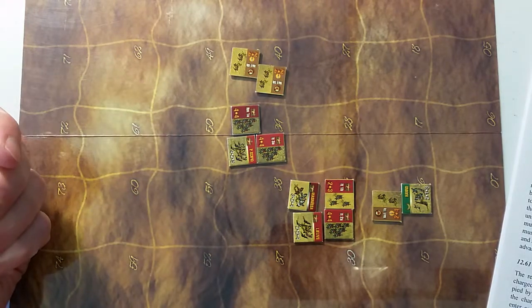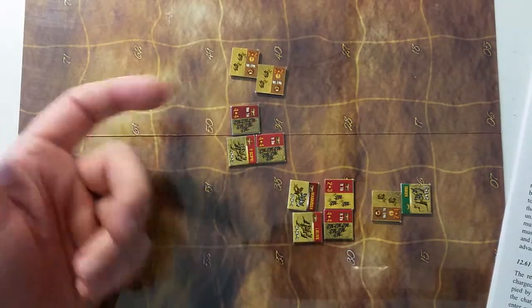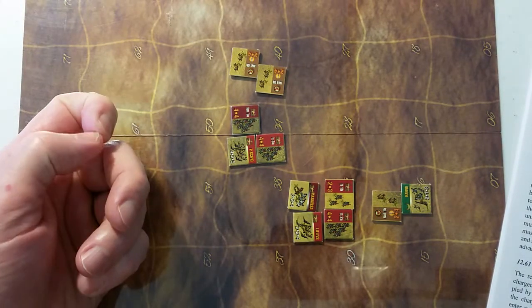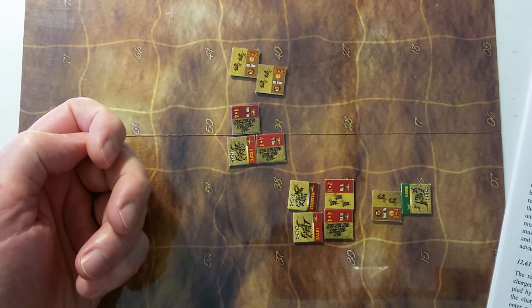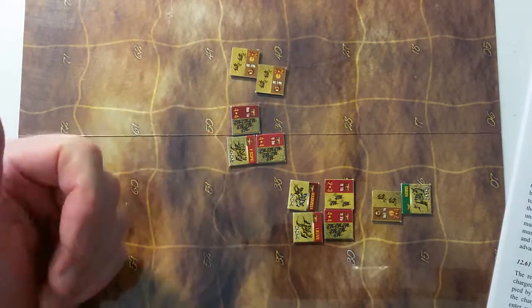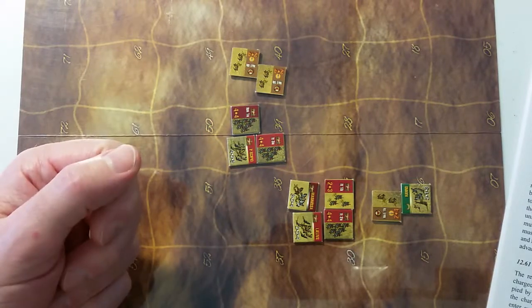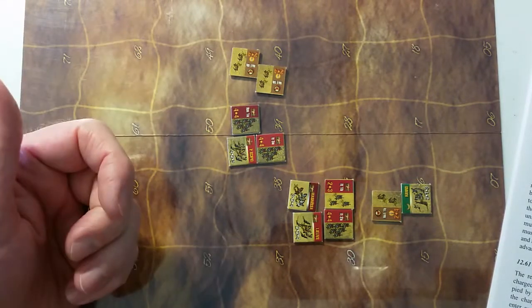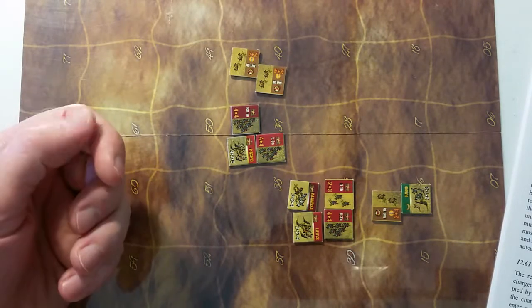I think I've exercised all the rules that are going to come up. We rolled for leader loss. We did charges. We did normal assaults. We did missile attacks. We did withdraw before combat. I think we've exercised everything rules-wise we can out of this scenario.